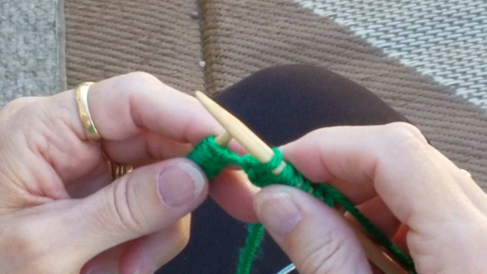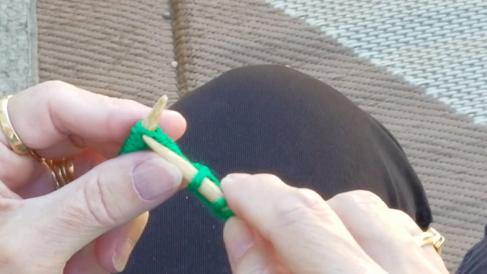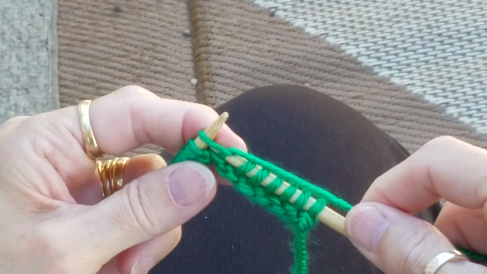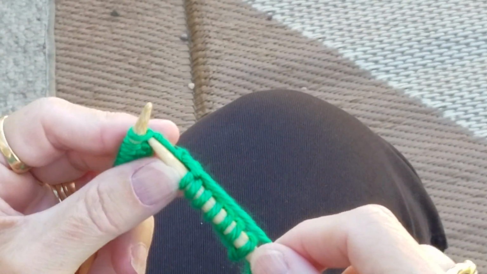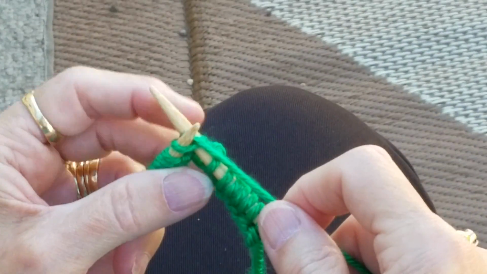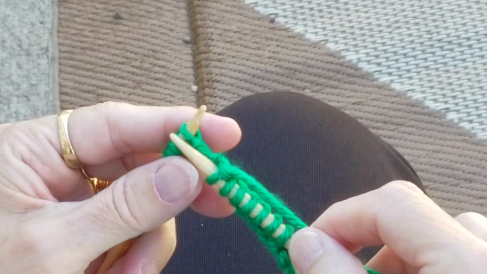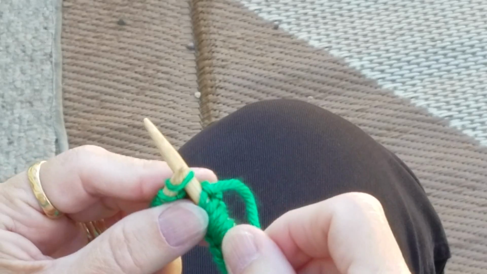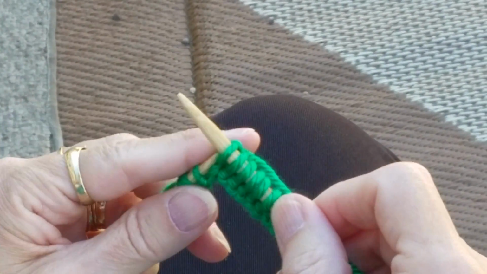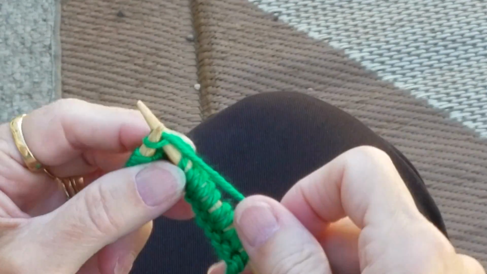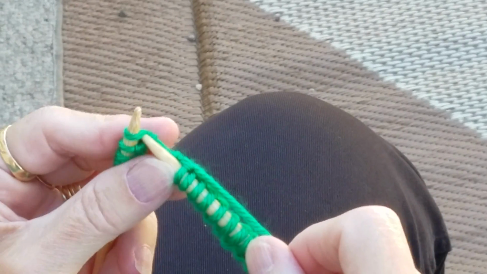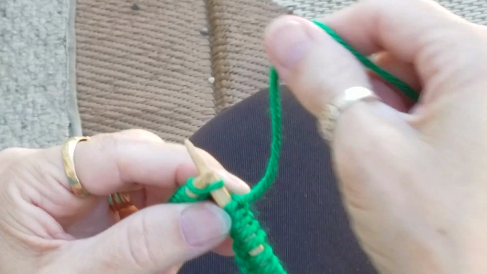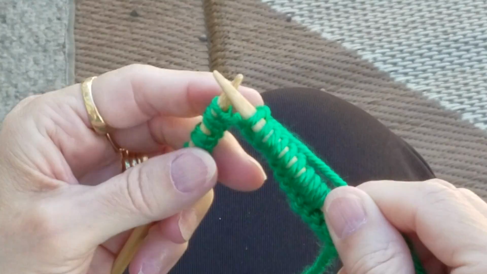Keep your stitches fairly close to the tip, but not right on it. Back, around, through, and off. To the back, around, through, and off. This is called the knit stitch. When you're reading a pattern, it will say K followed by a number. That tells you how many stitches to knit.